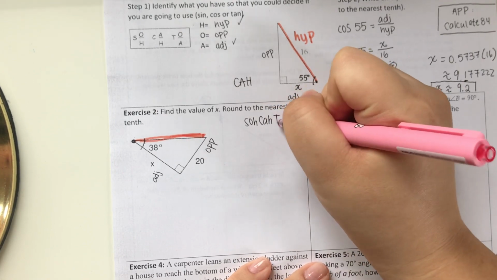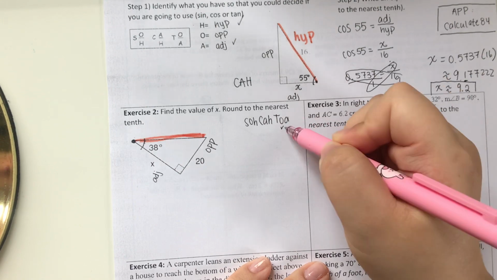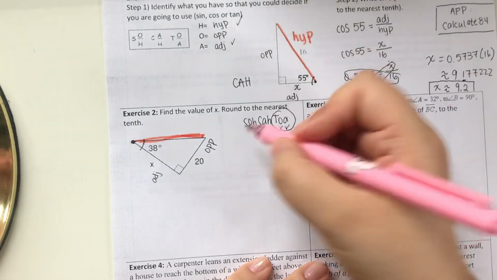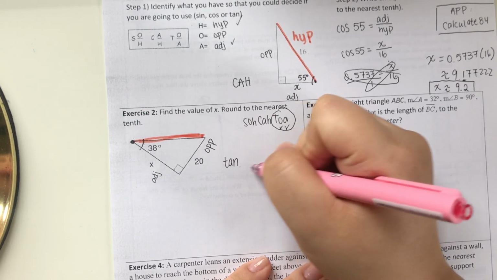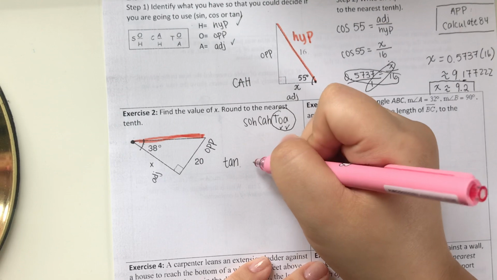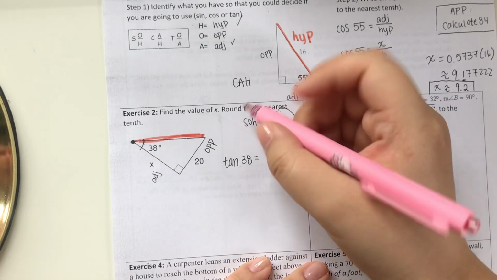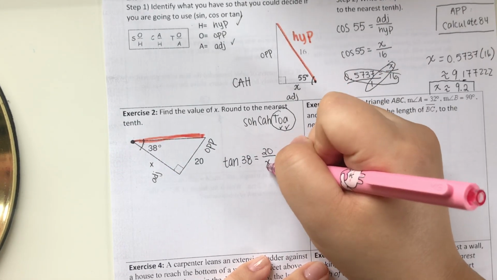SOHCAHTOA. I have opposite, check. I have adjacent, check. So that means I need to use tangent. Again, the degree measurement always comes after sine, cosine, or tangent. 38 degrees is equal to opposite, which is the 20, over adjacent, which is x.